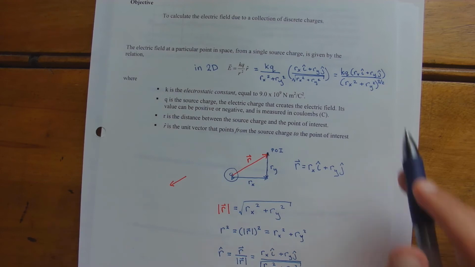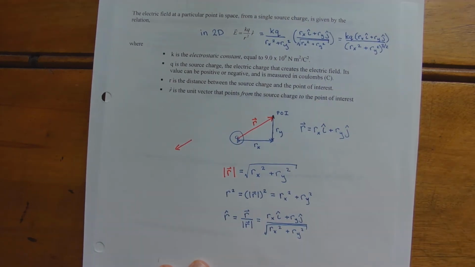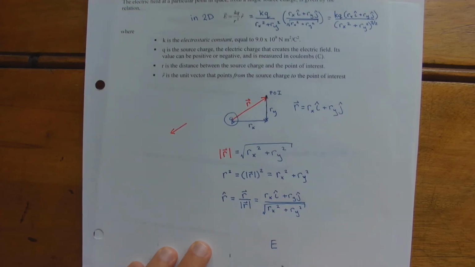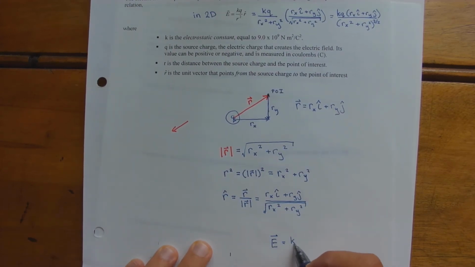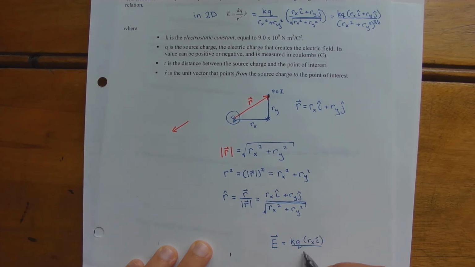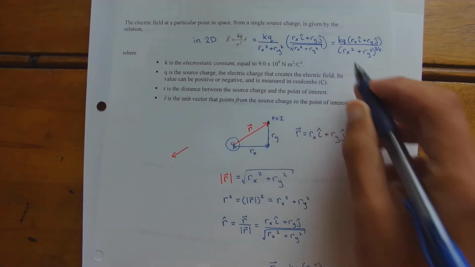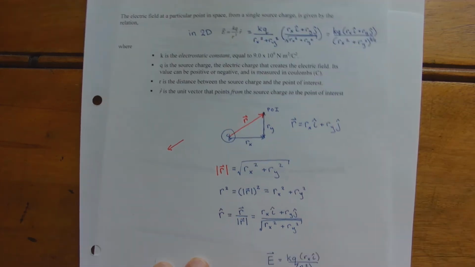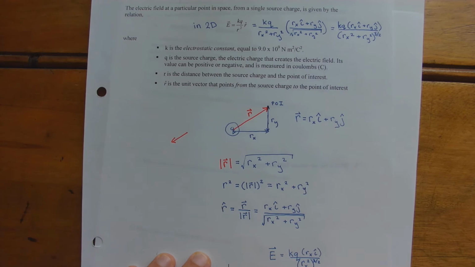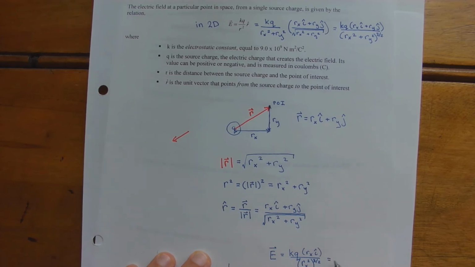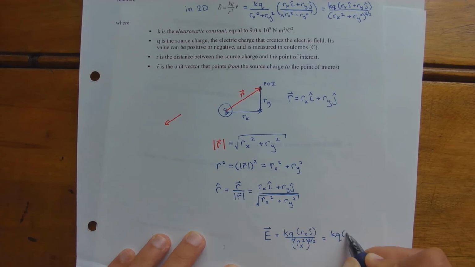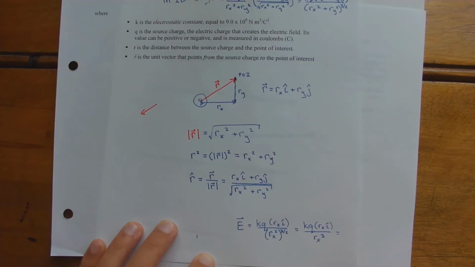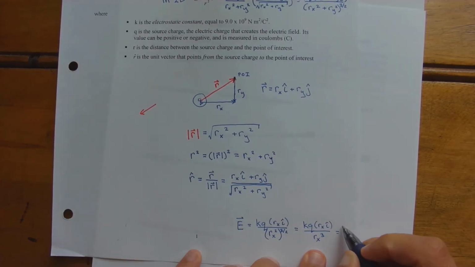So if we were to do it in 1 dimension, taking away the y component, or just setting ry equal to 0, would give us the electric field is equal to kq times rx in the i hat direction, and then we have rx squared plus ry, which we're going to say is 0 squared, so it's just rx squared to the 3/2. But rx squared to the 3/2 is just rx to the 3rd, and then we have rx divided by rx to the 3rd.